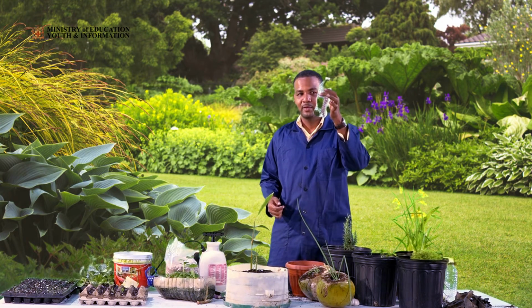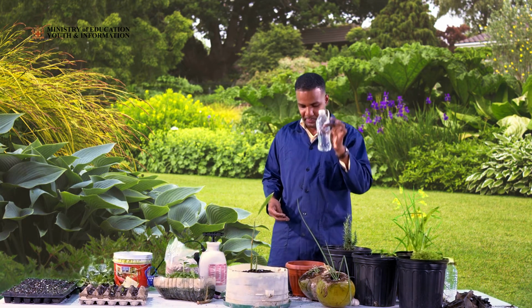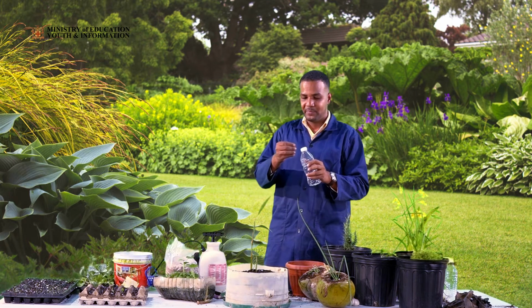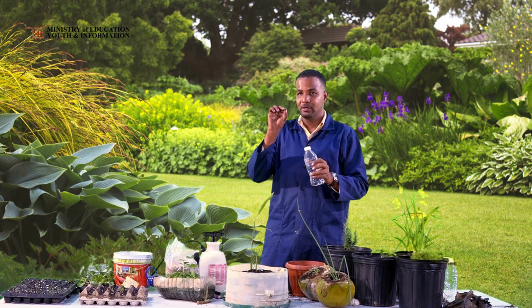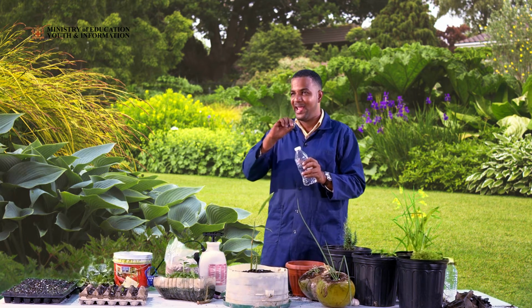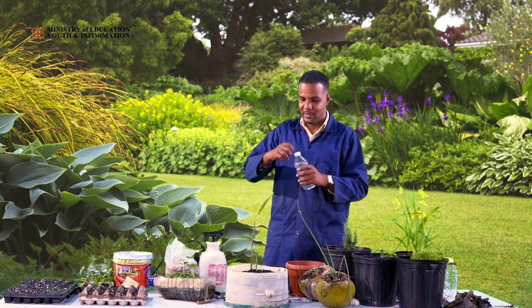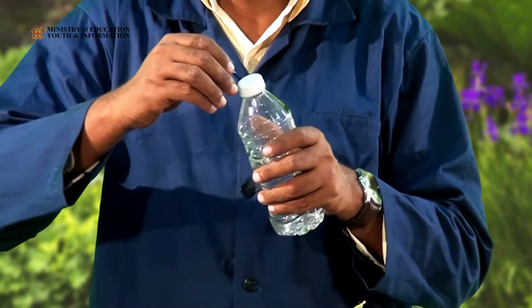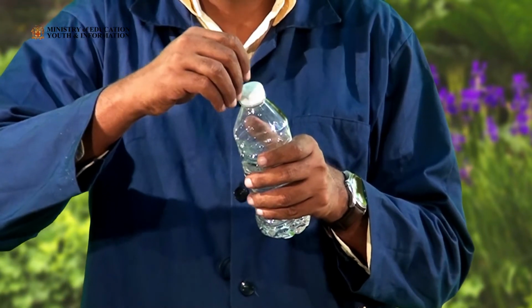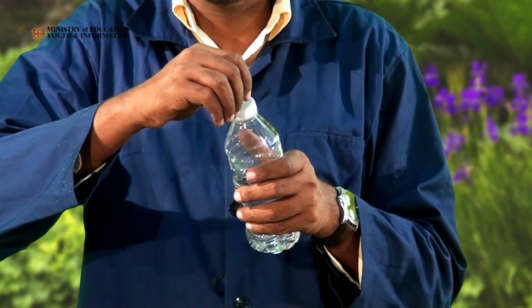So let us use our bottle. So we have poured some water in our bottle, and we're going to use a thumbtack or any pointed device we can find to bore our water bottle. So we're going to bore. So if you notice, we're going to bore small holes in our water bottle.